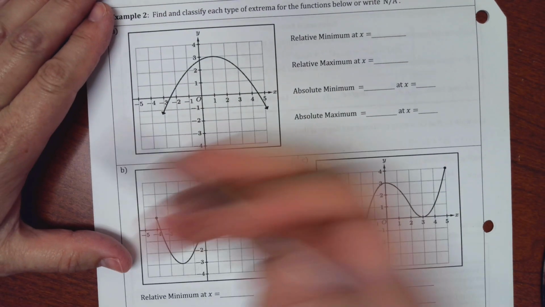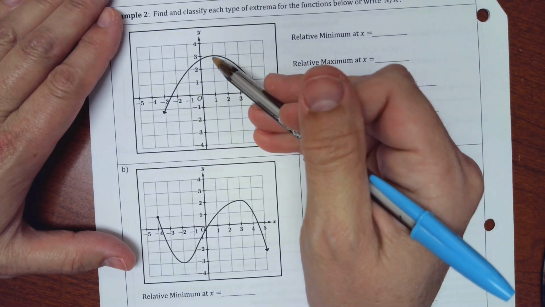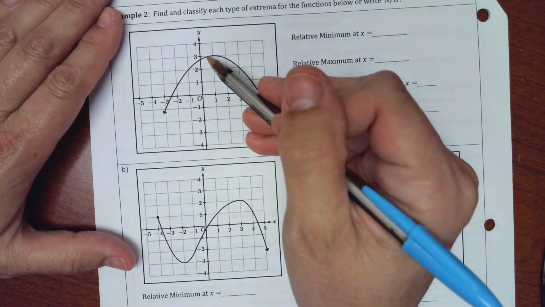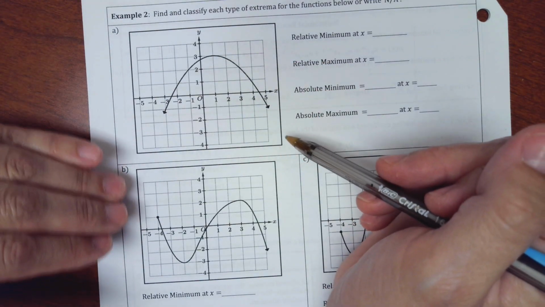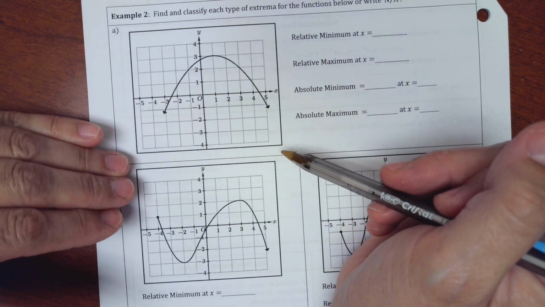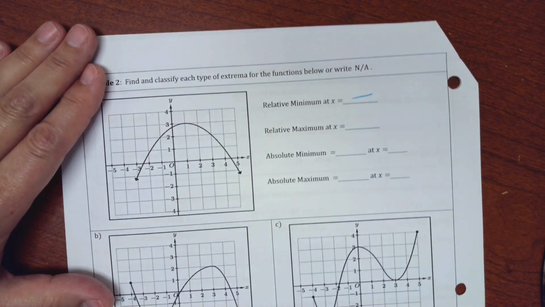So we got this picture. You notice it just keeps going. It has a maximum. That is a relative maximum and an absolute maximum. It's going to have no absolute minimum, because it just goes down forever. Okay, so relative minimum, there aren't any.